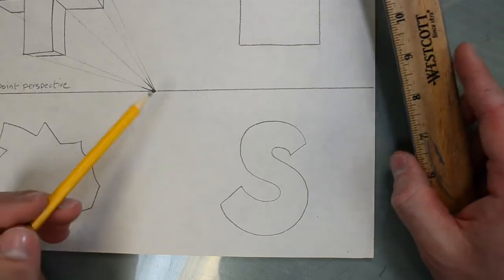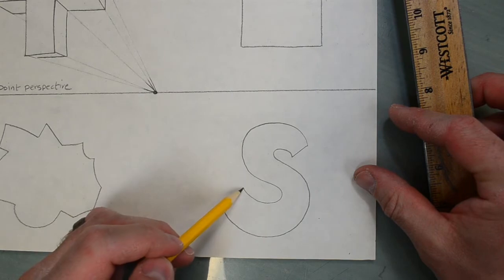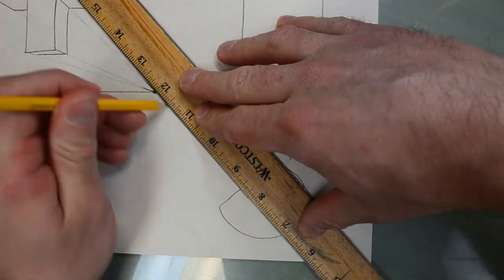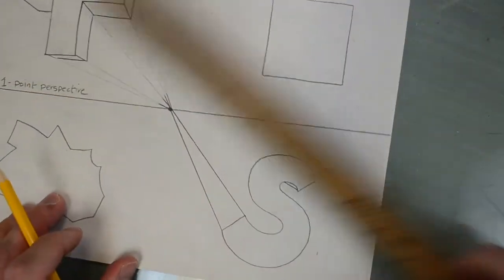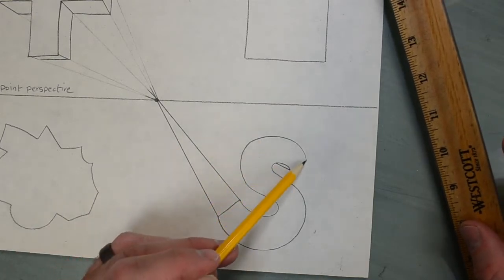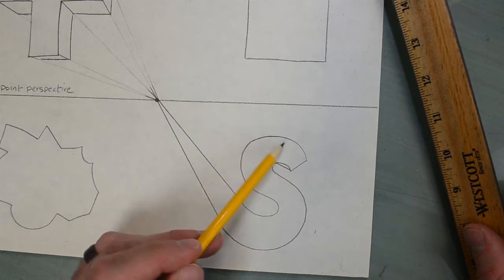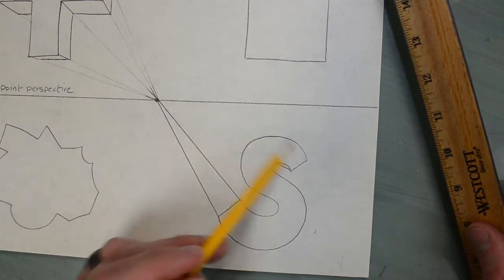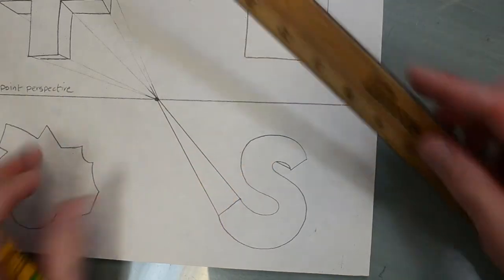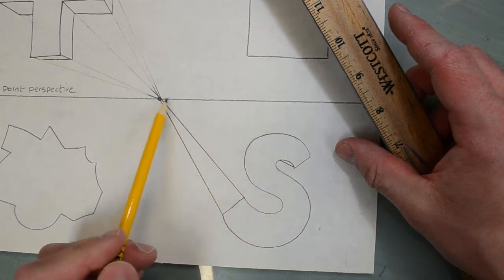So now for the S, it's a little bit different, but it's actually still following the same rules. First, I'm going to do the corners that I can see. Okay, so I'll do this one. Okay, so those are the corners that I can see. I can't do that one because the S is blocking the view of where that would go. So I just don't do that one. Now for these curves, I need to do something about that. So even though these aren't corners, I still need to do a line that goes from here to here.